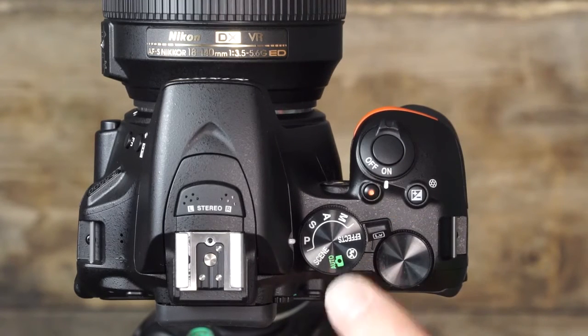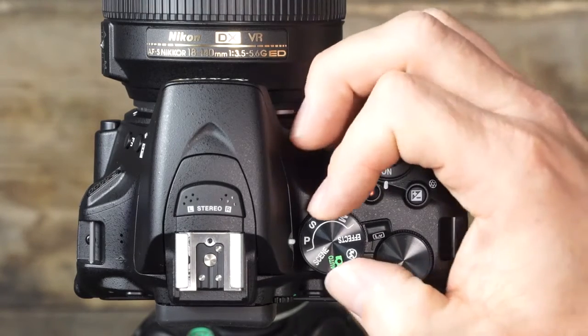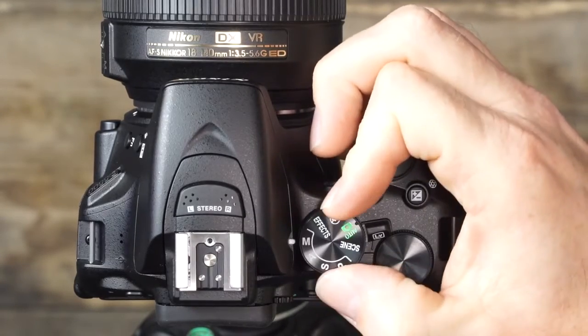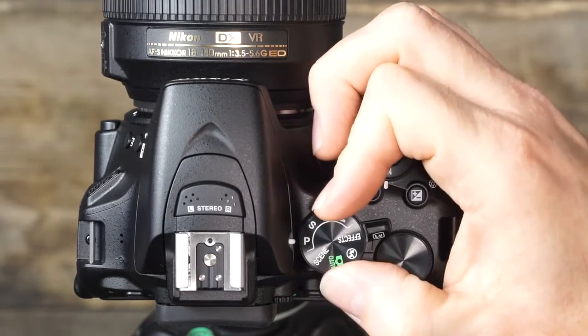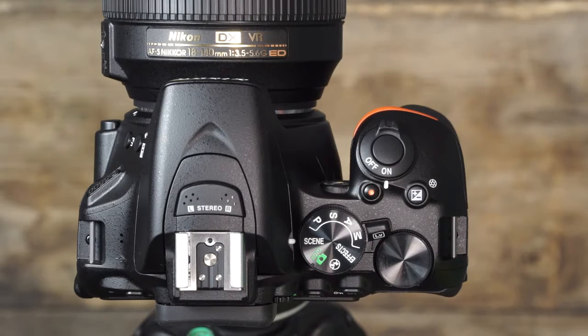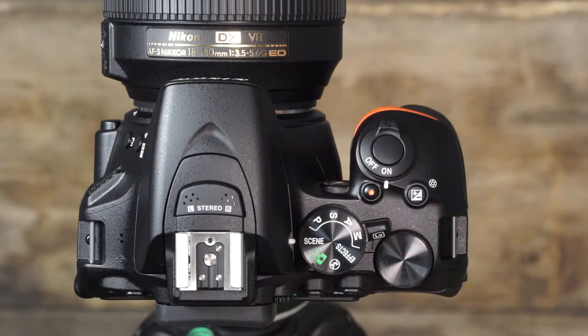This is the mode dial, which will allow you to select the camera's shooting mode. The D5500 offers a variety of shooting modes, including auto, flash off, effects, manual exposure, aperture priority, shutter priority, program auto, and scene. We'll discuss each of these shooting modes in greater detail later in this guide. This is the live view switch, which will allow you to enter or exit the camera's live view shooting mode.